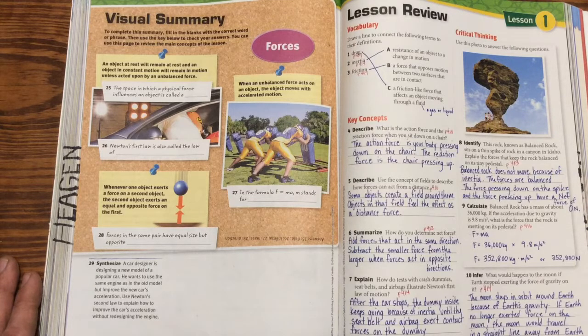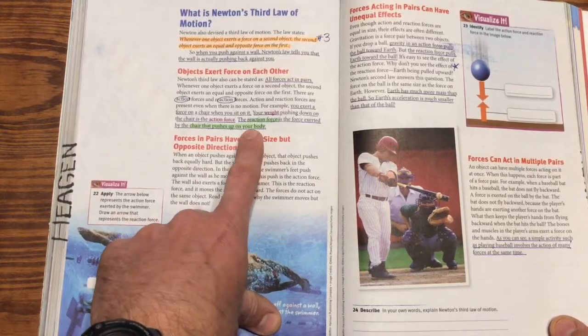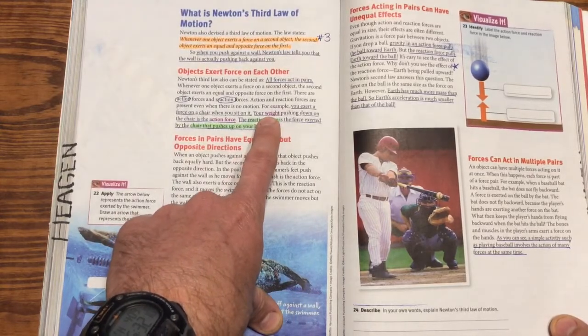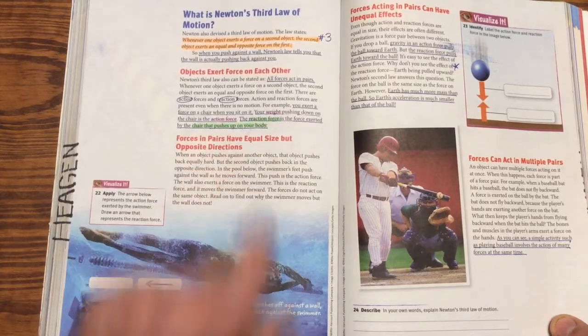Question number four under key concepts. Describe what is the action force and the reaction force when you sit down on a chair? The answer: the action force is your body pressing down on the chair, and the reaction force is the chair pressing up. On page 418, our text supports this right here. We see it says weight pushing down is the action. The reaction force is the chair pushing on your body.